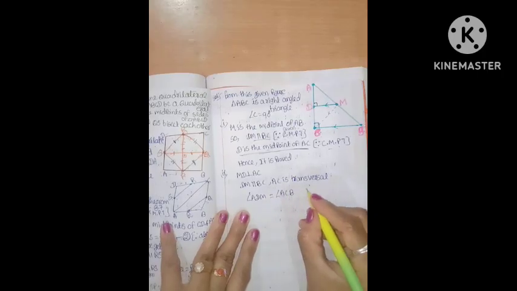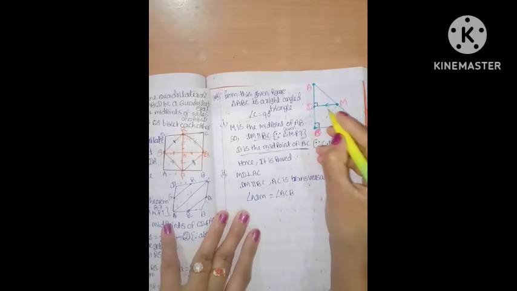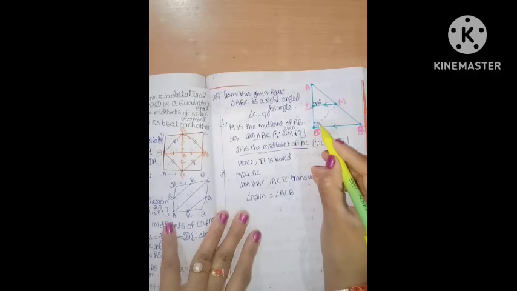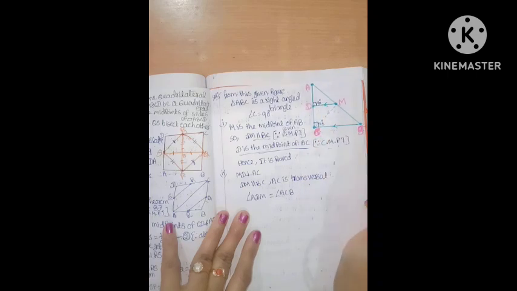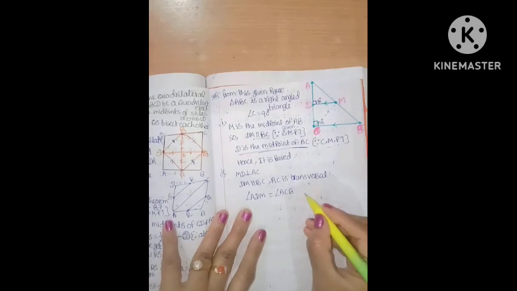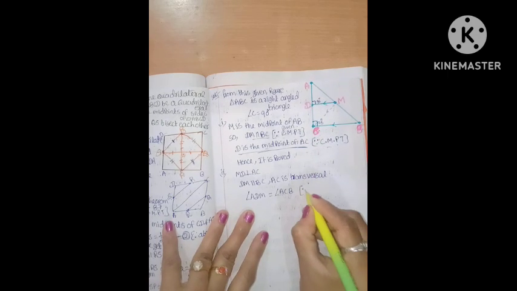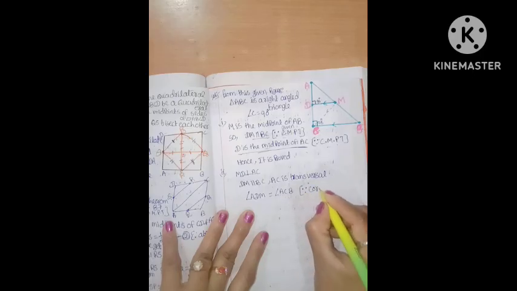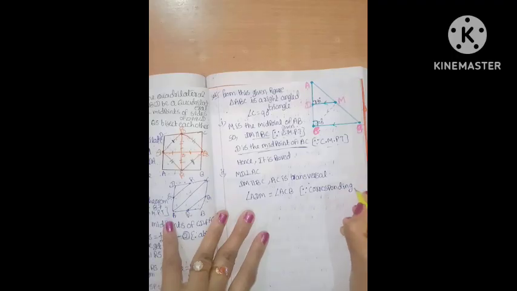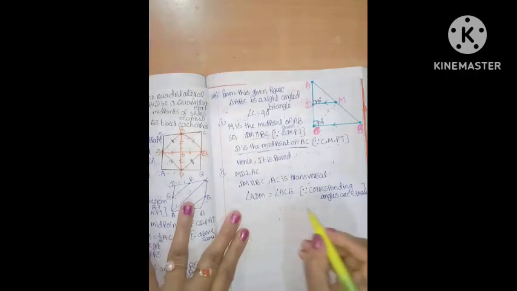Why is it equal? Angle C is 90 degrees, as given in the figure. So angle D is also 90 degrees. Why is it equal to 90 degrees? These two are corresponding angles, and corresponding angles are equal. We know that point. So these two angles are equal.